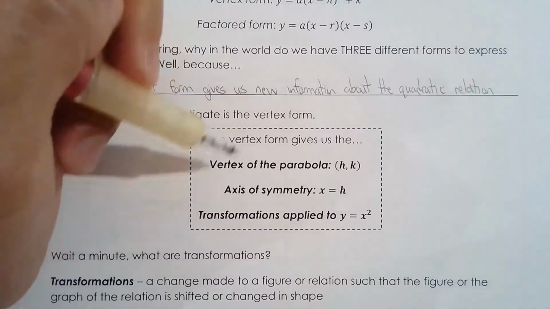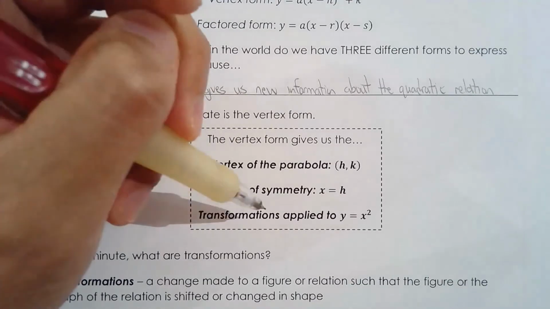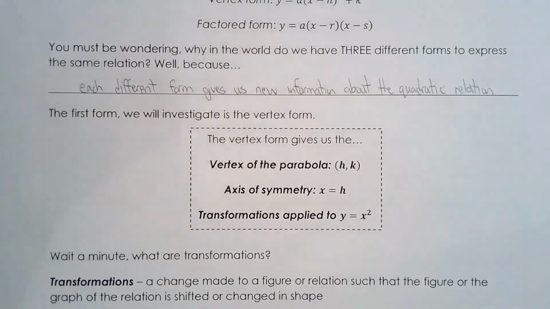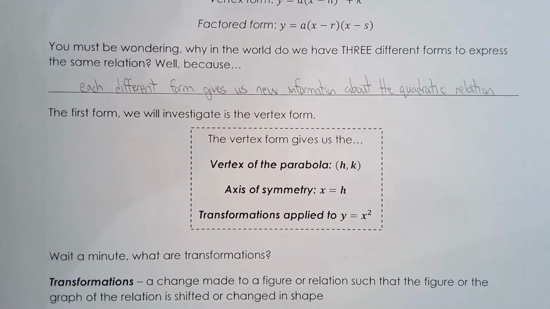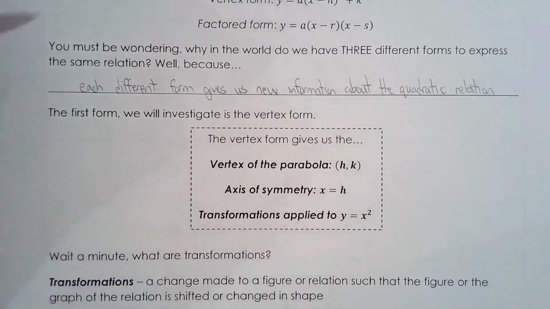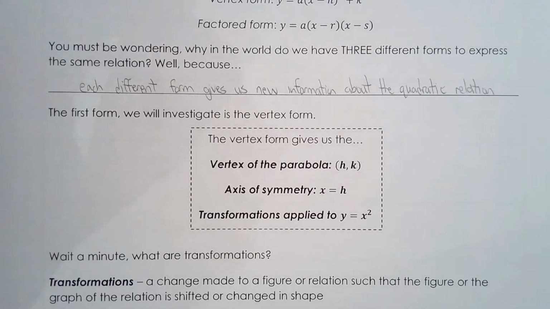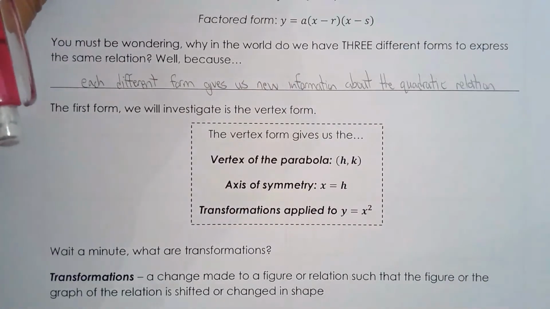And when you are given the equation in vertex form, you also know the transformations applied to y equals x squared to obtain your new parabola or your new quadratic relation. Now, we will talk about transformations in a second, but hopefully from the first two points you realize that the vertex form of the quadratic relation is very, very nice. It gives us the vertex and it gives us the axis of symmetry. That's very, very powerful, especially if you think about graphing the parabola. The vertex is probably the most important point when it comes to graphing the parabola. So enough said, let's talk about transformations.